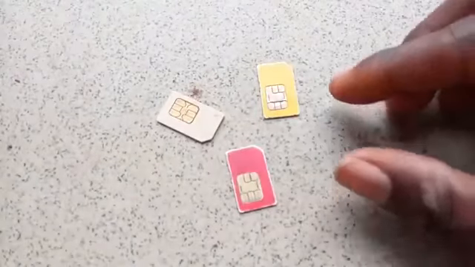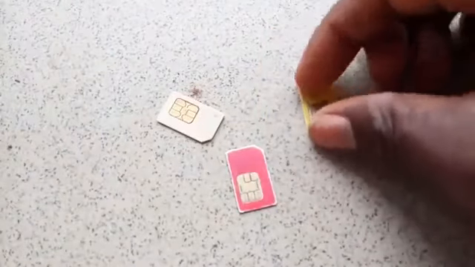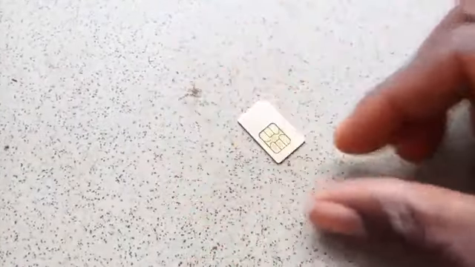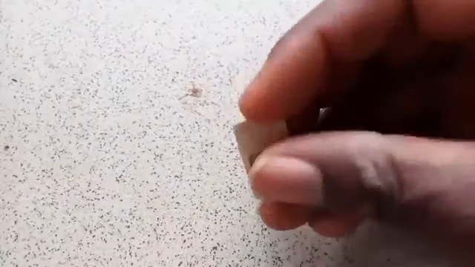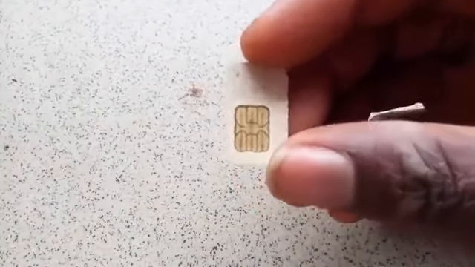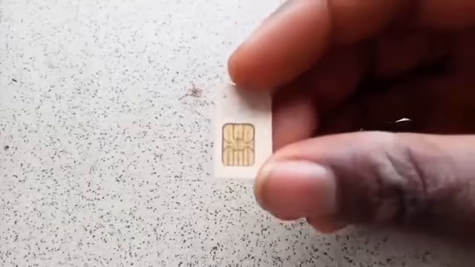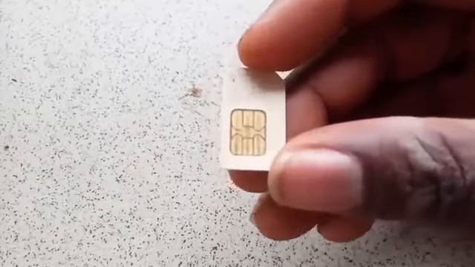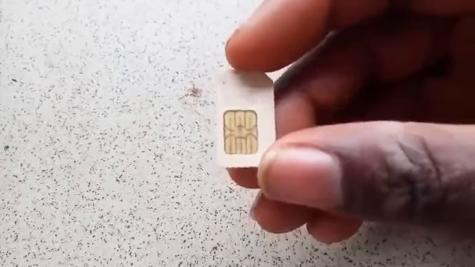So for example, if you want to get free internet on this SIM, the first thing you need to do, if you want it to work 100%, is to have 6 of the SIM. Why did I say that you need to have 6 of the SIM?